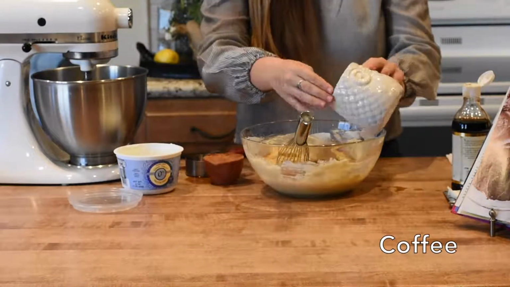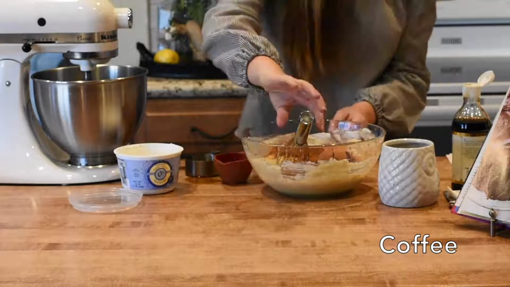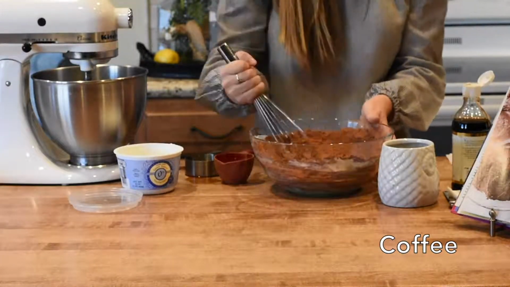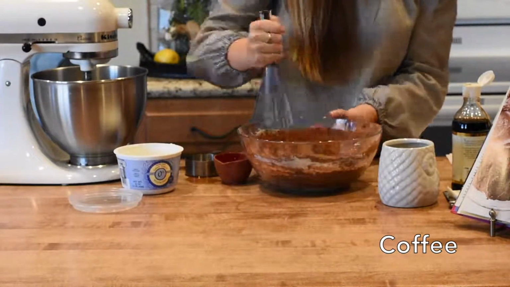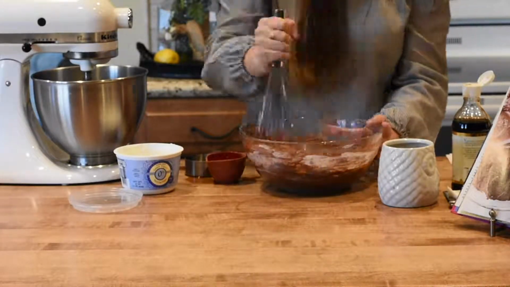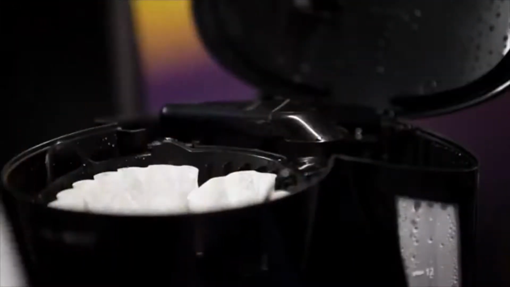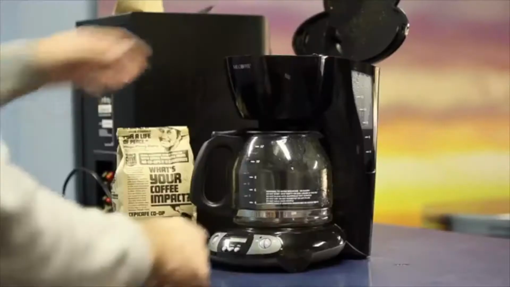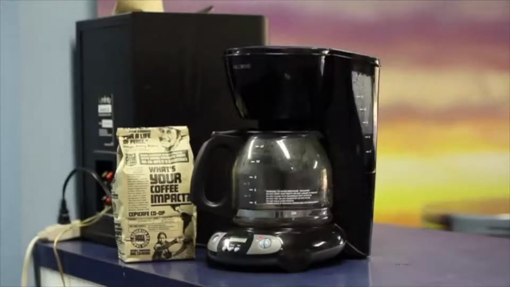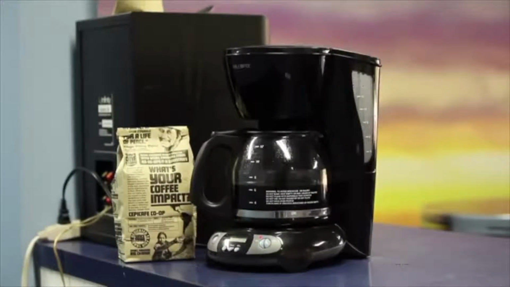Next, we add coffee to enhance the flavor of the chocolate. Chemistry is implemented in the roast of the coffee beans and the growth conditions that include temperature, soil acidity, and humidity. The chemical properties, which later affect the flavor of the coffee, also change as the coffee beans are roasted in a process called caramelization. Caramelization is the process in which polysaccharides are oxidized, and it's a non-enzymatic browning process.